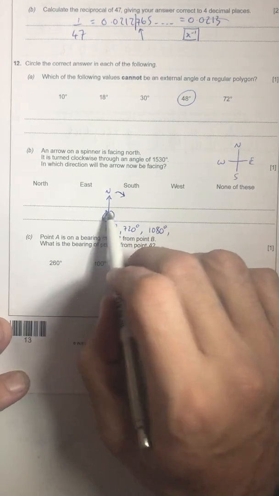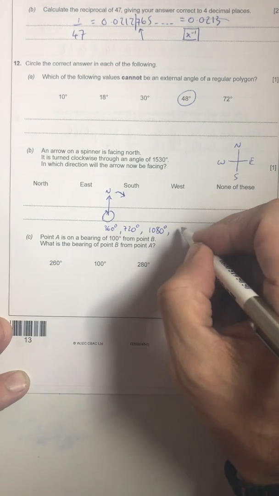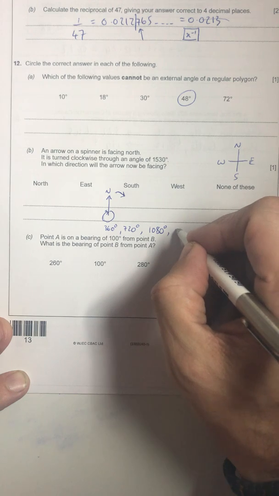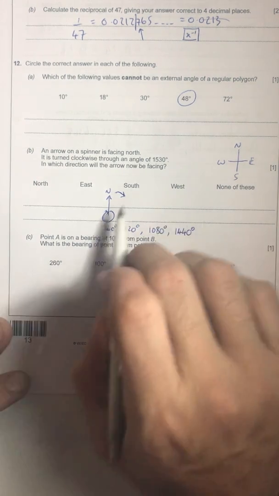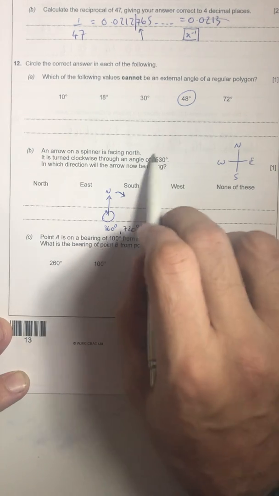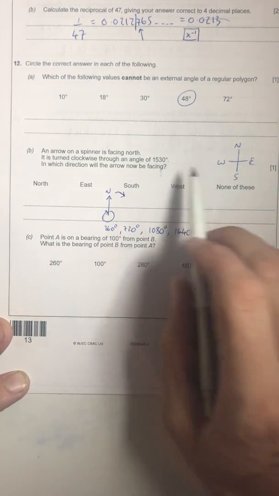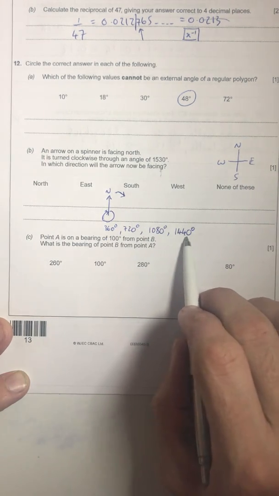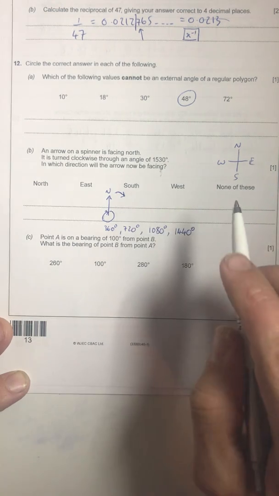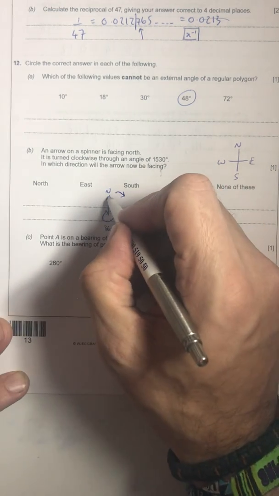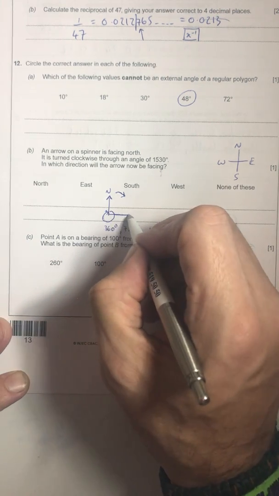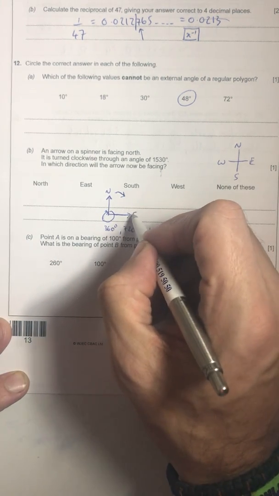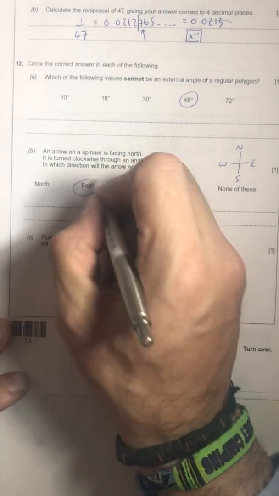If I do another complete turn, that's going to be another 360 degrees, so that's going to be 1440 degrees. Now I need to go another 90 degrees to get 1530, because 1440 plus 90 gives me 1530. So if I'm back facing north and then I go 90 degrees, I'm going to be facing in that direction, which is east.